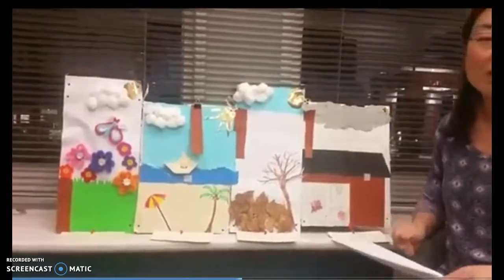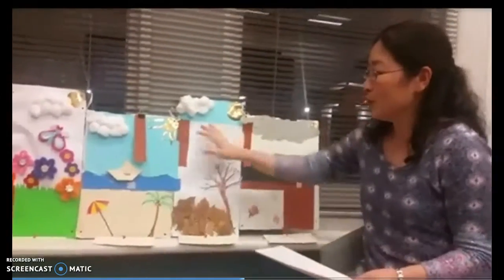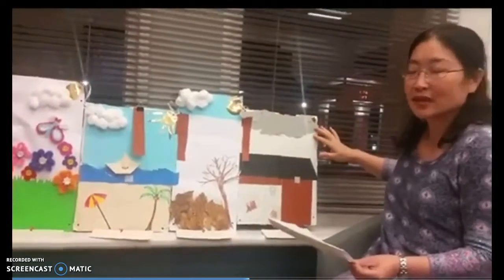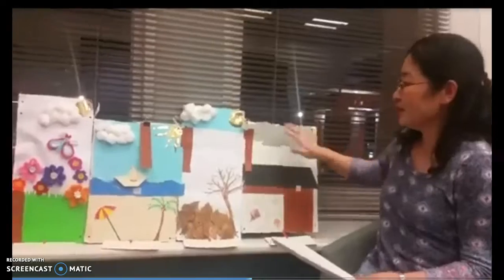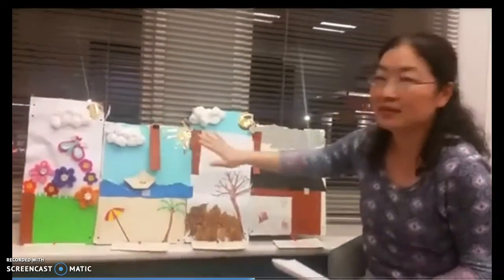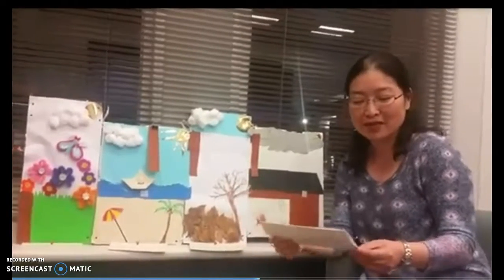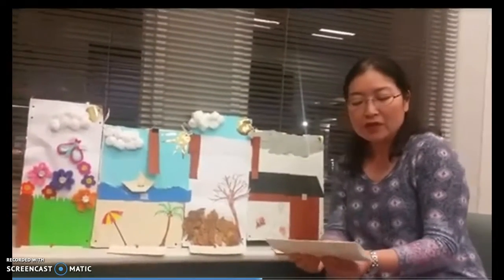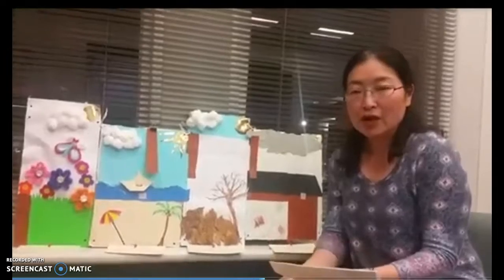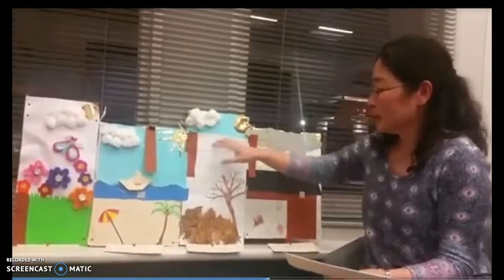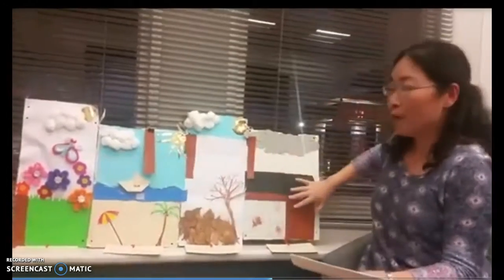And one thing I also want to mention is we make the sun in different ways, to show that in different weathers it can be present in different ways. And for the moving technique, we also use five techniques. One is the ribbon, because we have four parts.